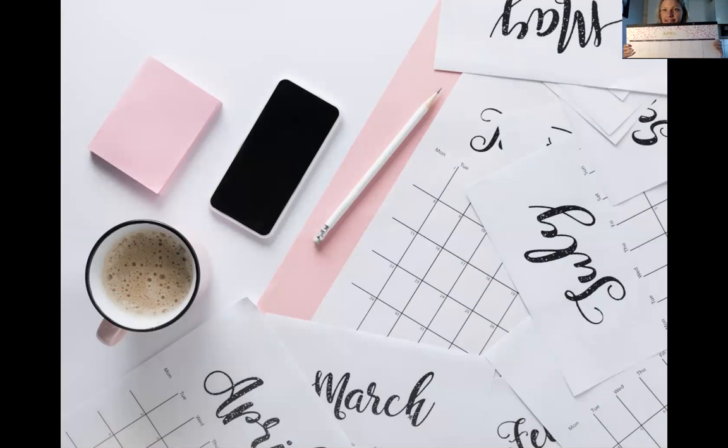So this is an April calendar. This is always how I do my product launches. I am really old school. So I'll get out my calendar, I'll get out a bunch of smelly markers. These are not smelly markers, but I always use smelly markers. That's just my favorite thing.